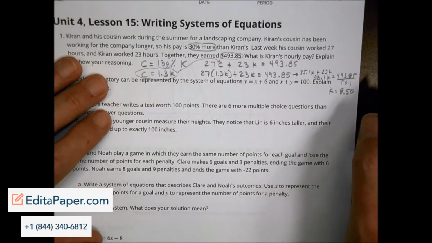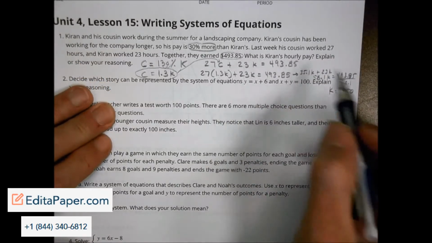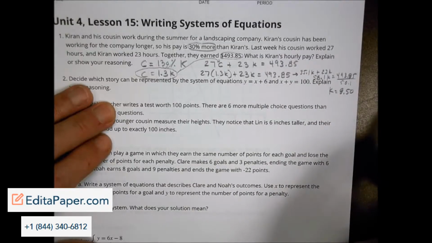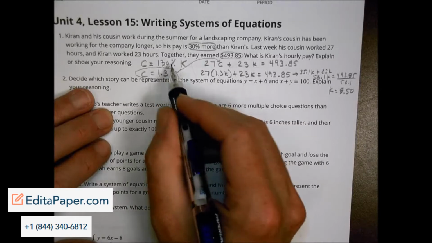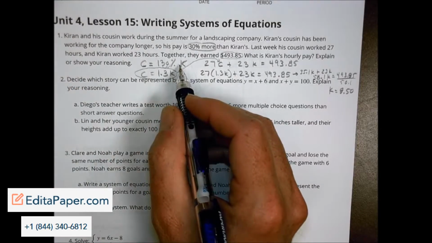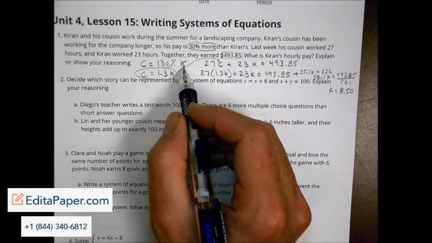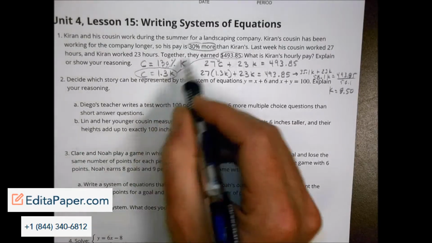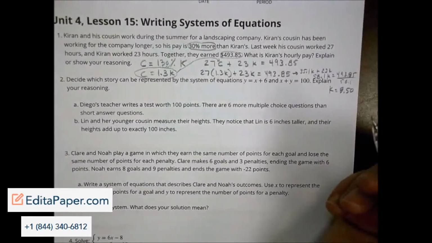$8.50. So Kieran's pay in this case here is $8.50. Okay, that's how we solved it. So you had to take some piece of information and use what you learned in previous units, so 30% more, make that into 130% of Kieran, turn that into a decimal, and then substitute that into our equation to solve for K. A little bit long, but it does work.